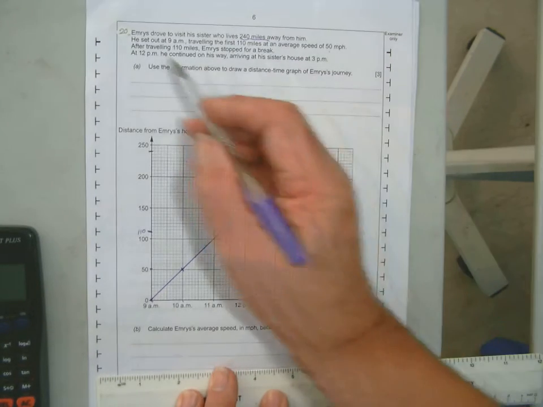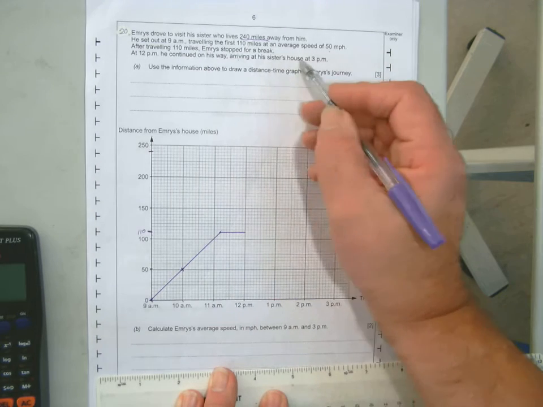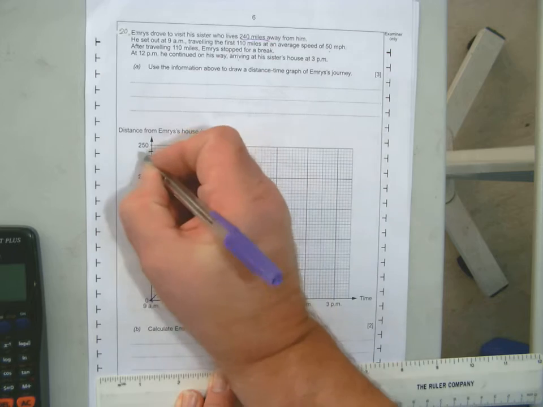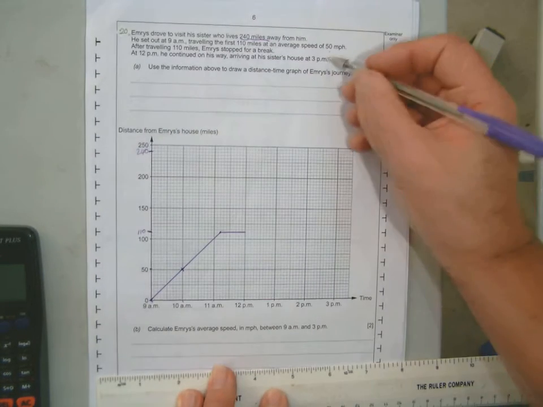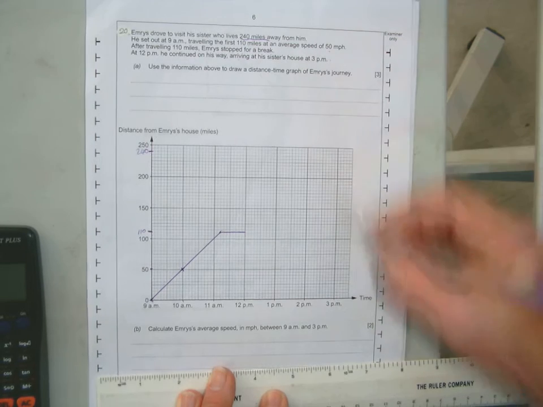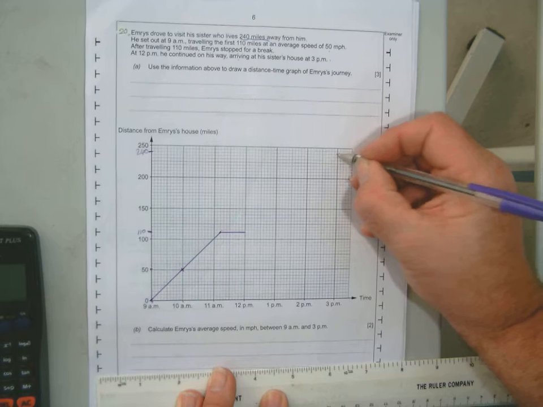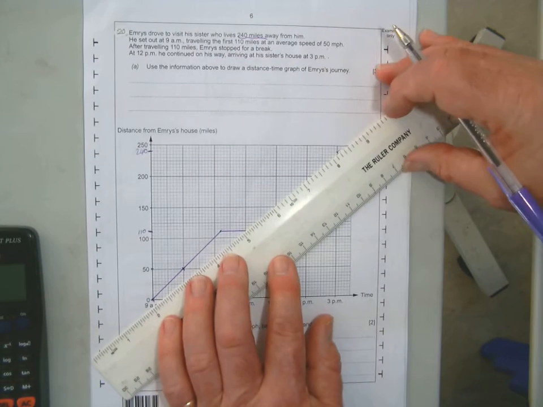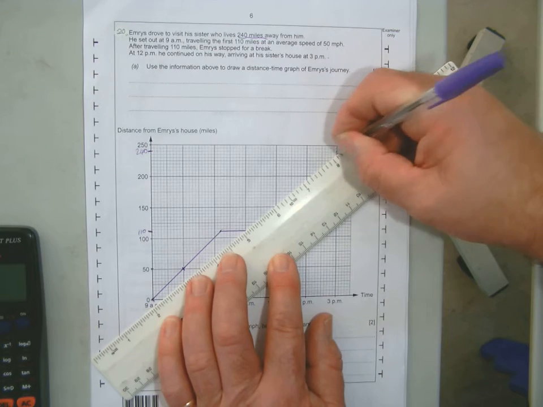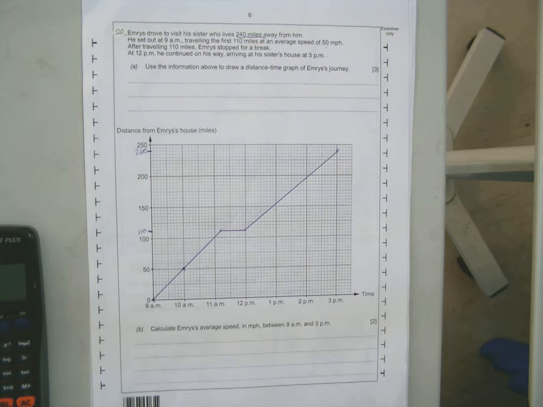Now then, the last part, he continued on his way, arriving at his sister's house. Remember his sister's house was here. I marked that at the start at 240. And he got there at 3 p.m. So here's 3 p.m. 240 is there. And there's the graph of the journey. Okay?